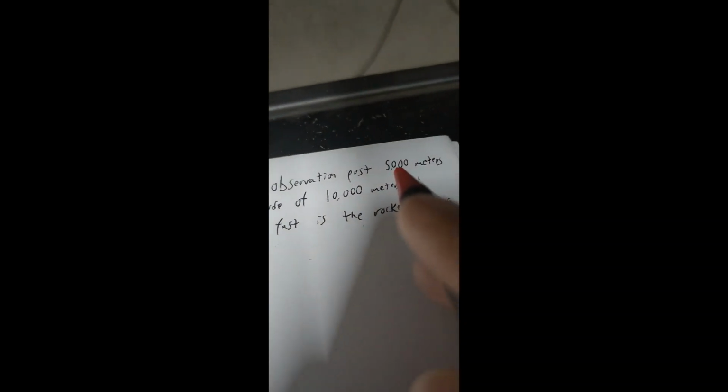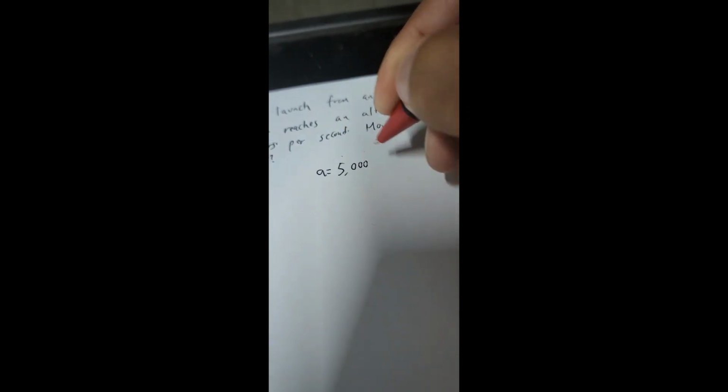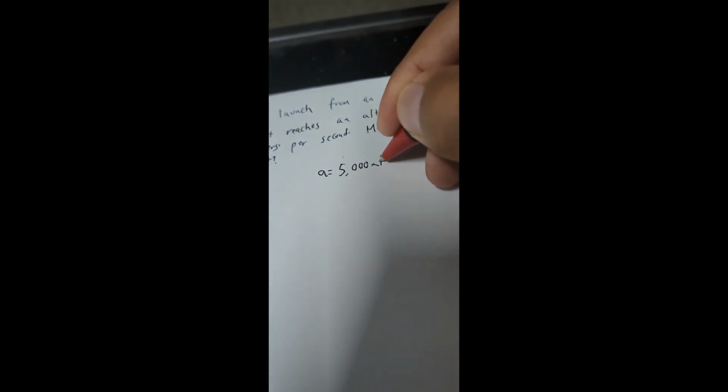A is the distance between you and the launching pad. Like I said here, it's 5,000 meters. A is equal to 5,000 meters.